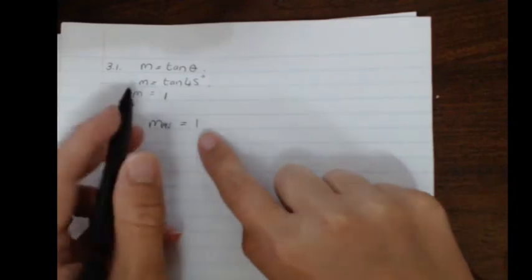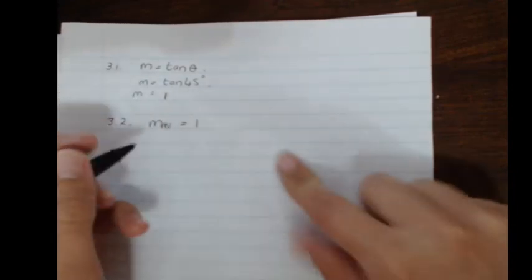So, since I have parallel lines, I can say that the gradient of line MN is 1, which is exactly the gradient of that line.